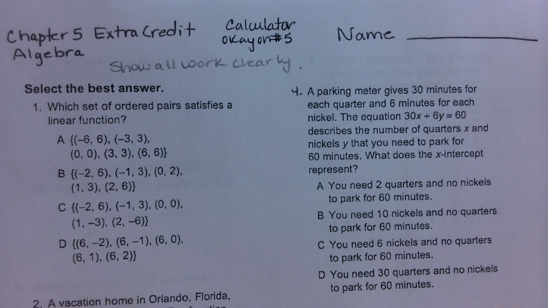And there we go. Get that cleared up. All right, let's take a look at the first one. Which set of ordered pairs satisfies a linear function?